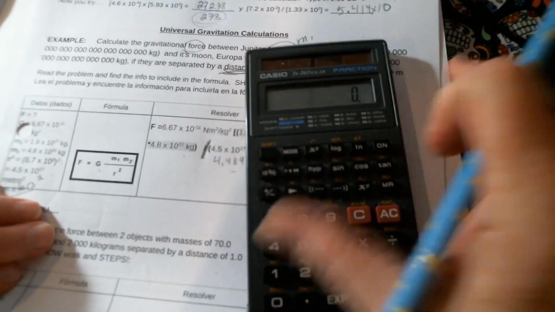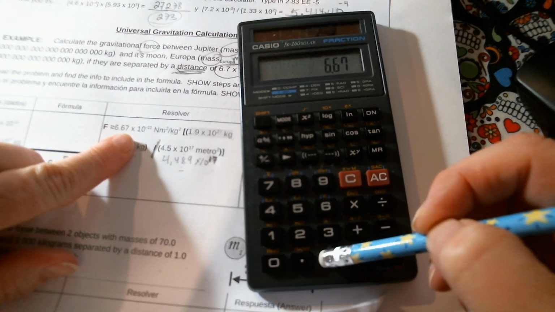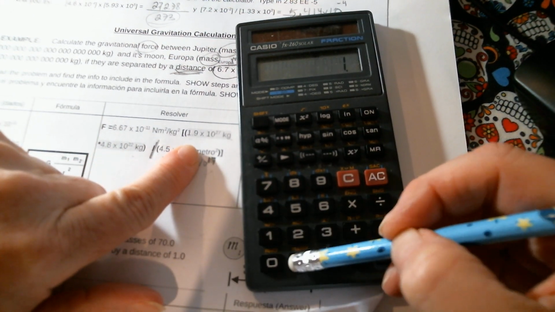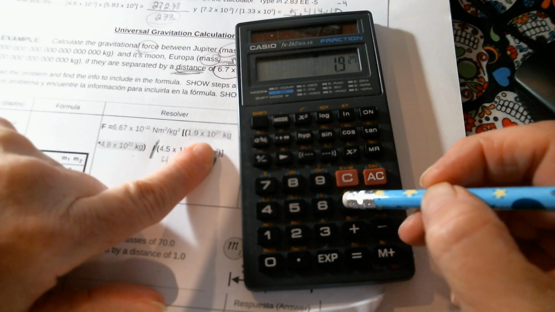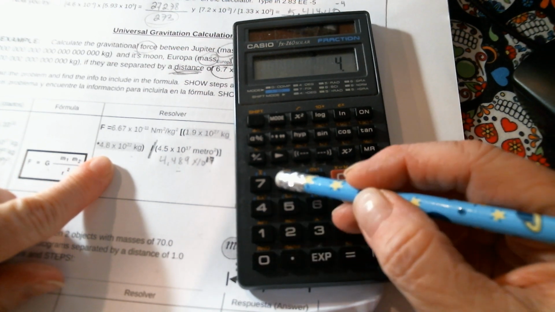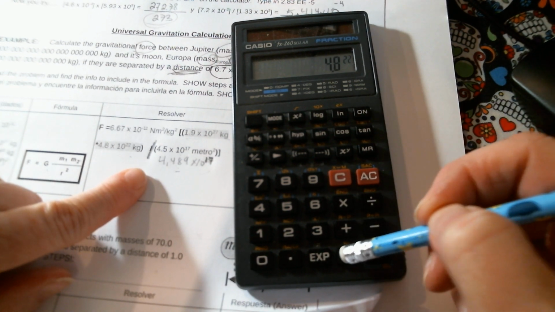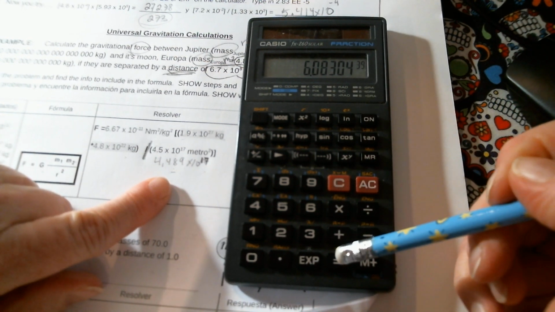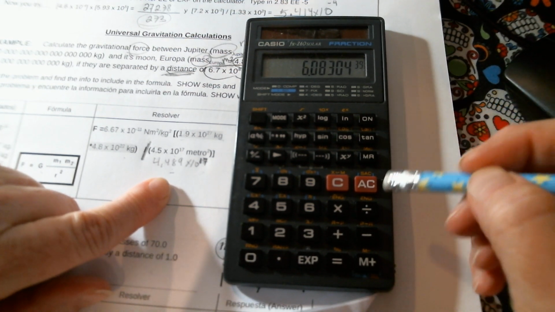Okay, now let's type it in the calculator. So I will put in 6.67 exponent negative 11 times this number, 1.9 exponent 27 times 4.8 exponent 22. Those are my 2 masses, and I want to hit equal. It may or may not matter, depending on the calculator you're using. I like to hit equal because I'm changing from multiplication to division, and I want to make sure the calculator understands what I want it to do.